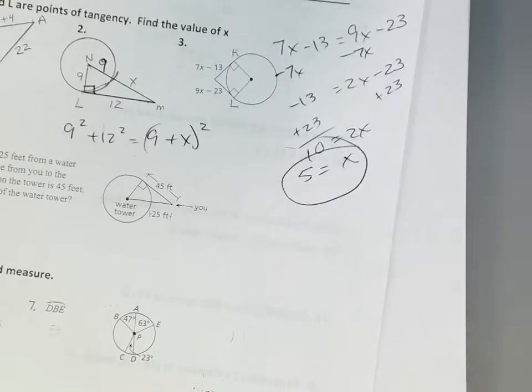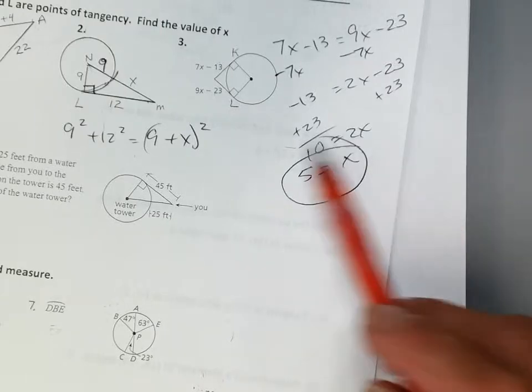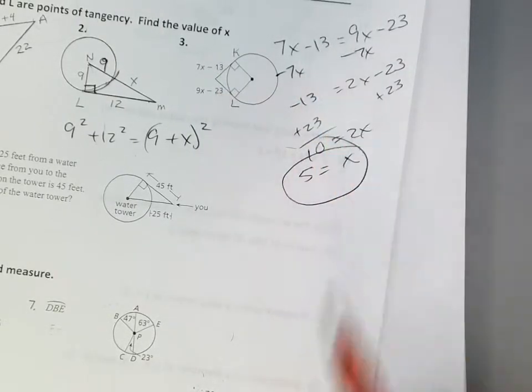Wait. You get negative 13. It's in the problem. Oh, it's all good.